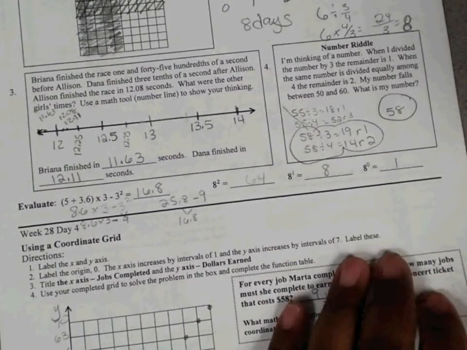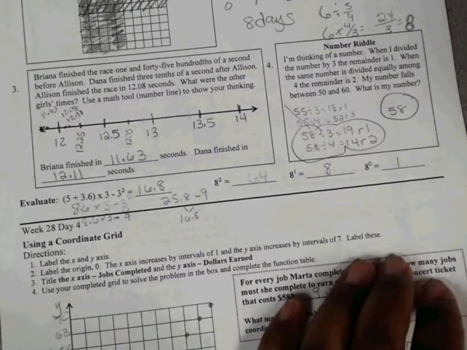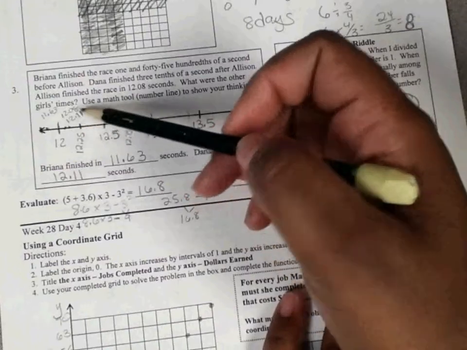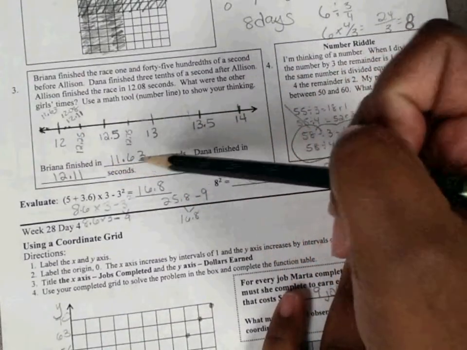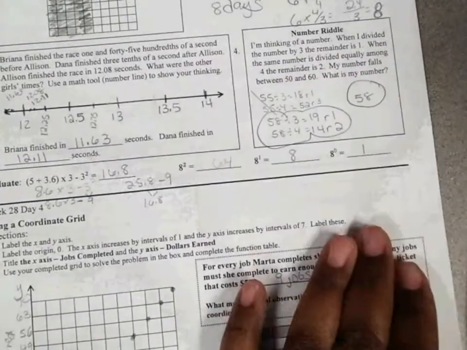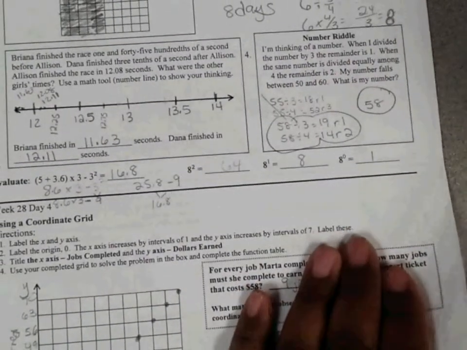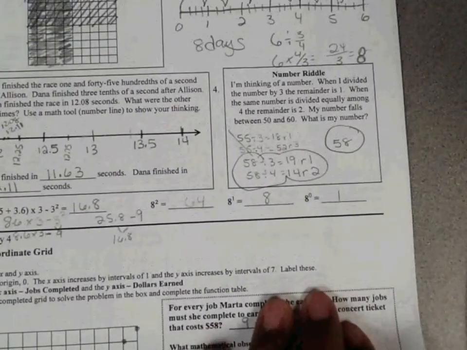It's a whole second off plus some. Okay, and then Dana finished 3/10 of a second after. So then that means that Brianna finished at 11 63/100 seconds, and Dana finished in 12 11/100ths of a second.